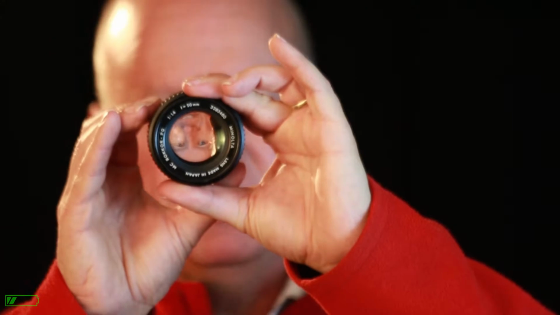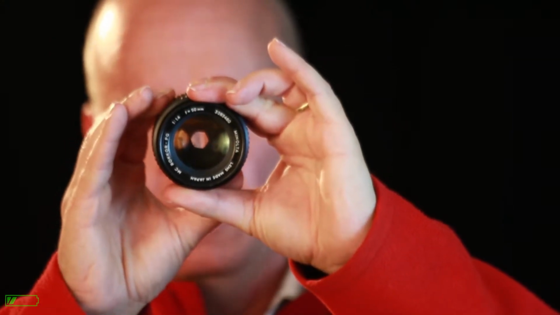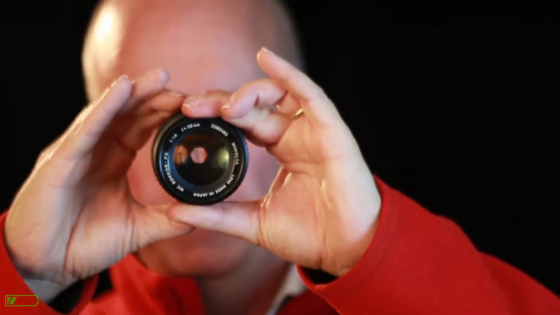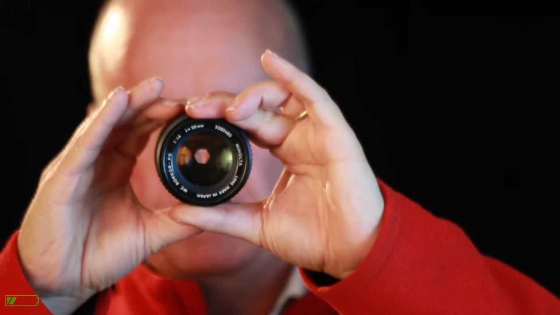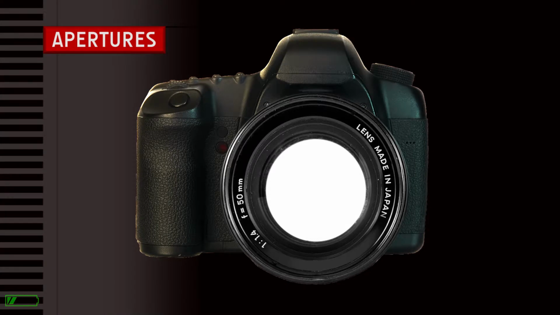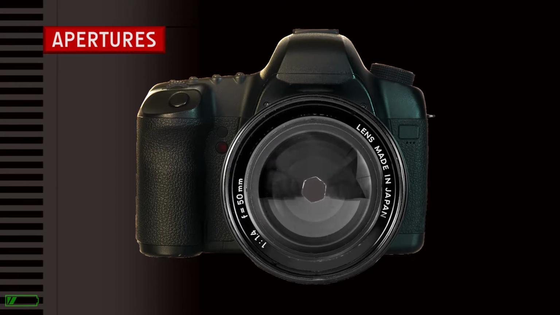Inside your camera's lens are mechanical blades, which open and close to control the amount of light entering the camera. These aperture leaves open and close much like the human eye does. When the aperture is wide open, lots of light enters the camera. When the aperture is shut down, this restricts the amount of light entering the camera.